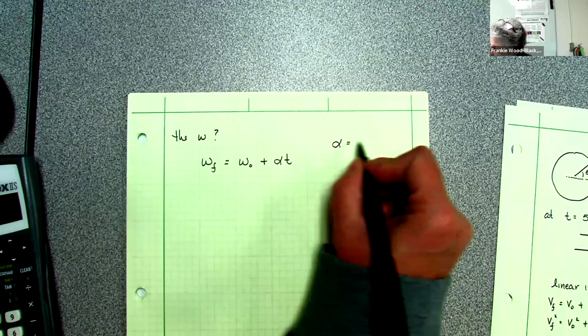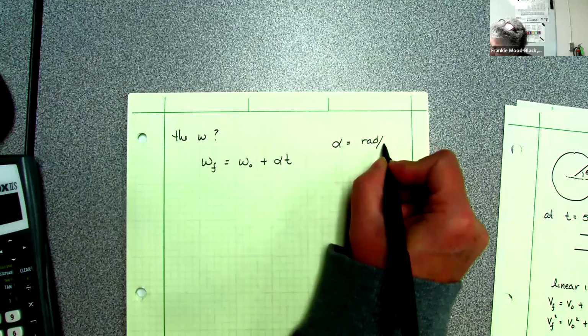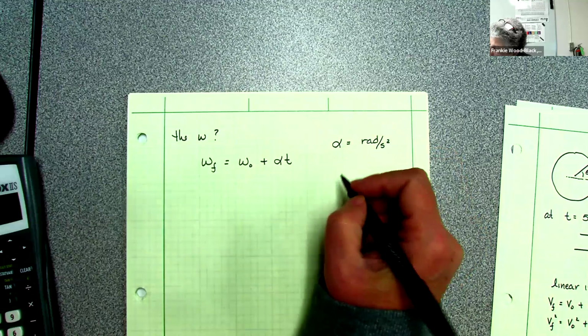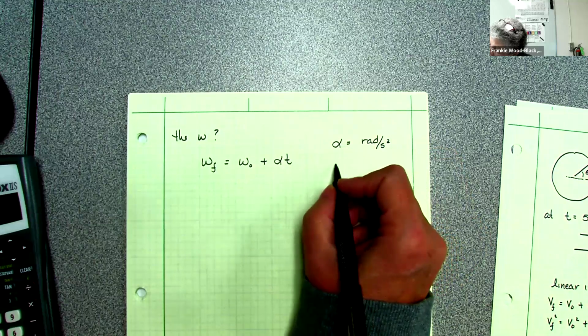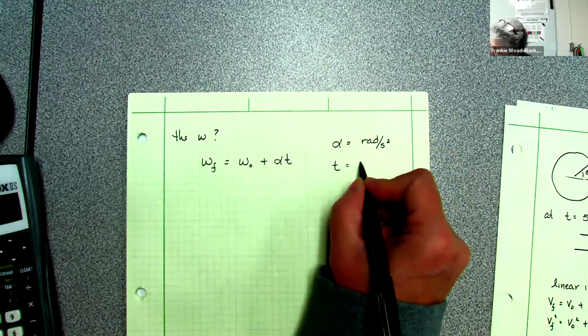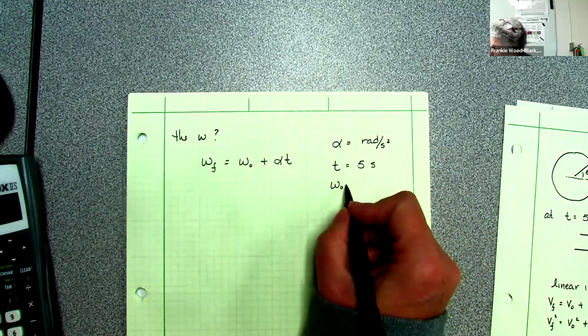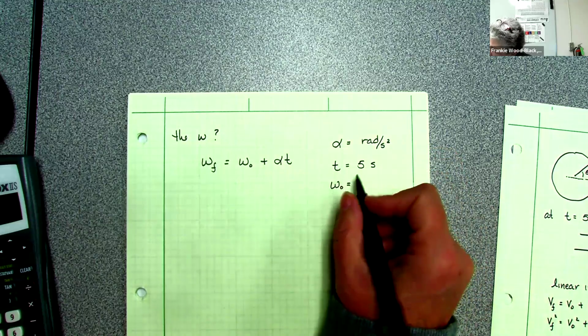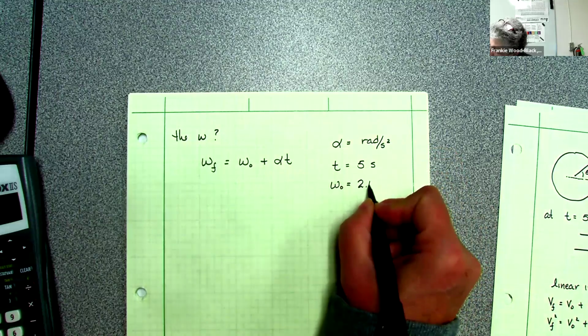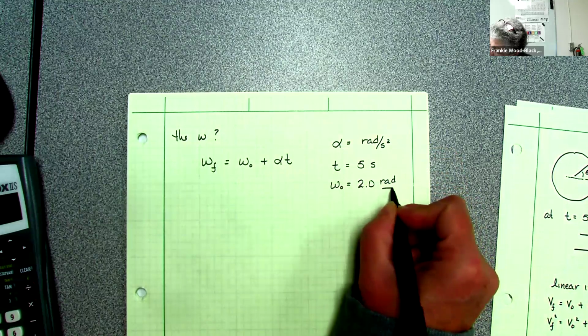My alpha was 2 radians per second squared. My time was 5 seconds. And my initial velocity was 2.0 radians per second.